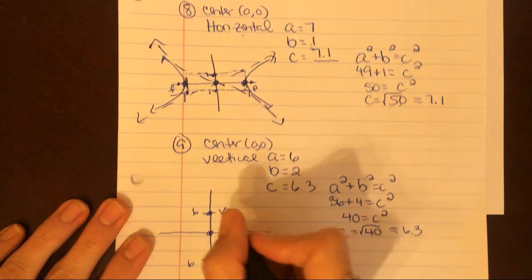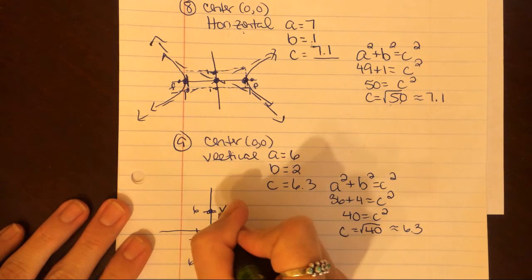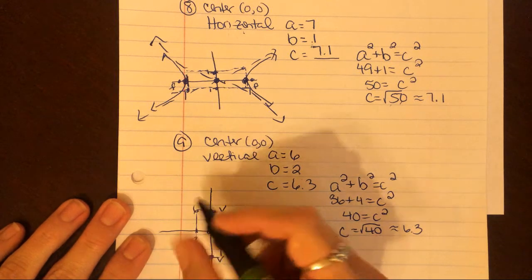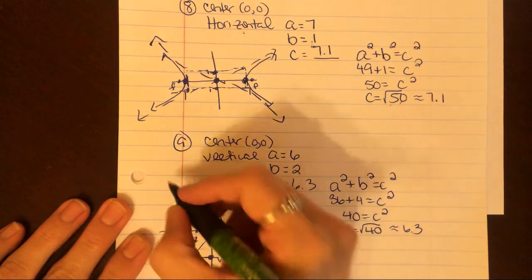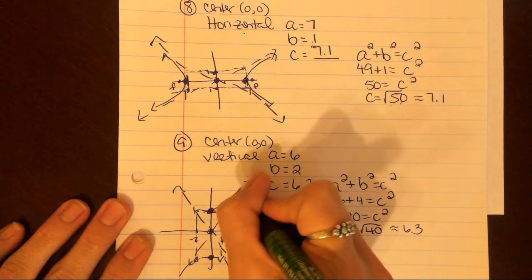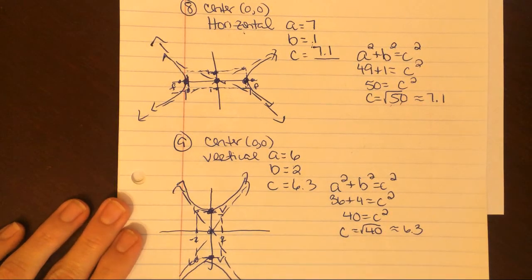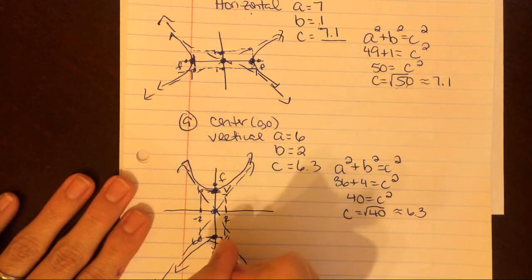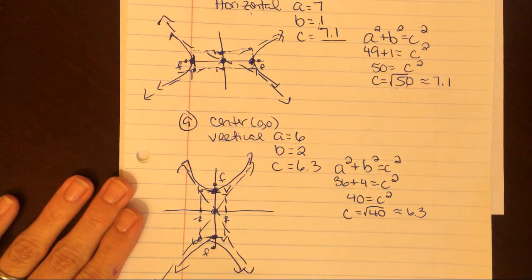I'm going to go the opposite direction 2. So I'm going to go right 2, left 2. And these are the dots that I use to make my box. And I'm making the box so that I can draw the asymptotes right through the corners. And the reason I'm drawing the asymptotes is so I know how wide to open up these hyperbolas up and down. I'm going to graph the focus at 6, 3. Hey, they're still on the inside just like I always told you they would be. Okay, and we're done with number 9.